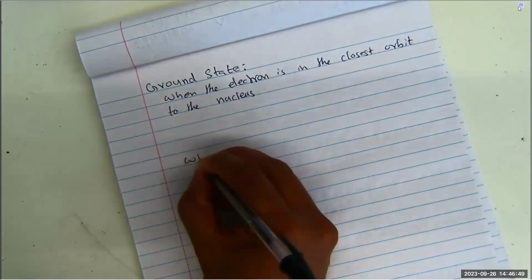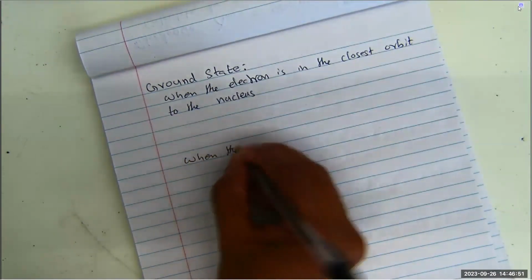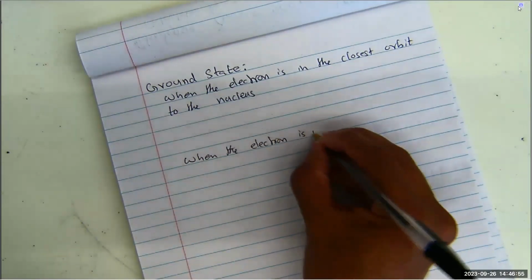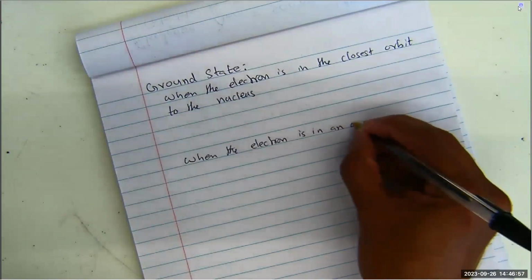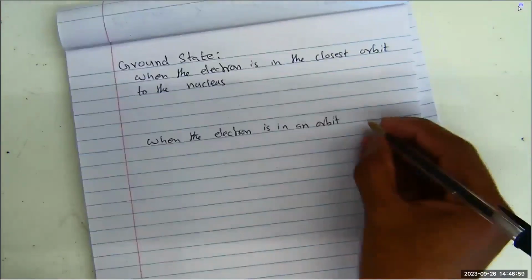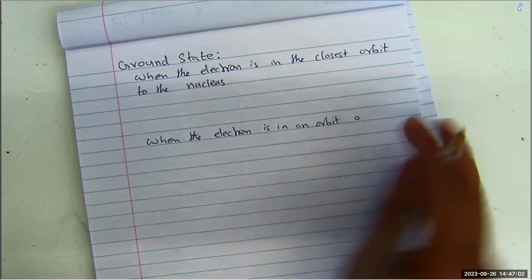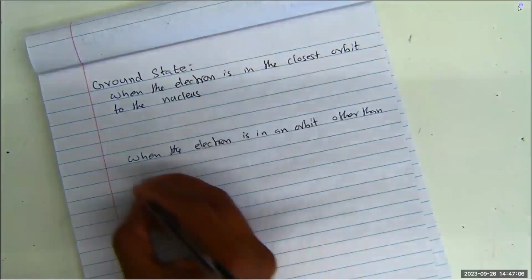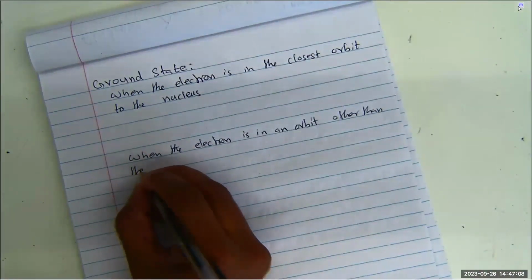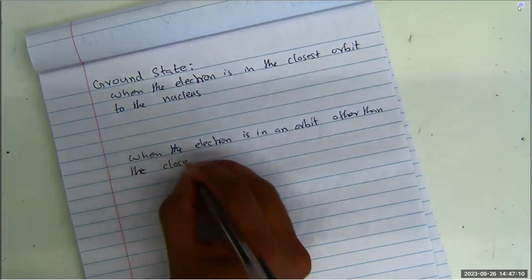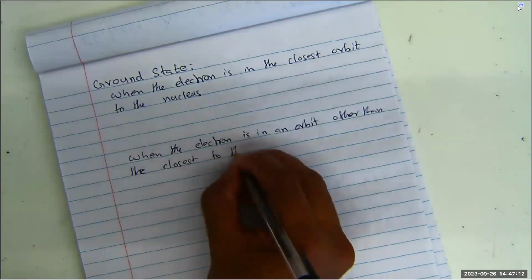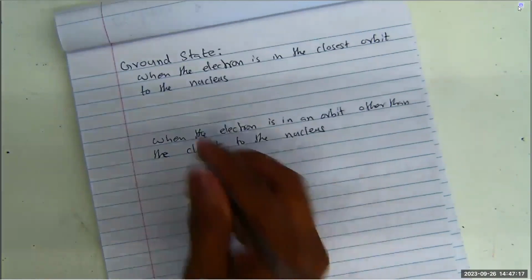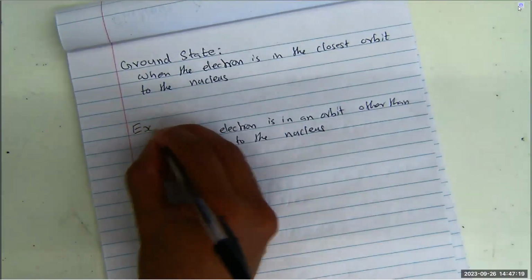When the electron is in an orbit other than the closest to the nucleus, we call that an excited state.